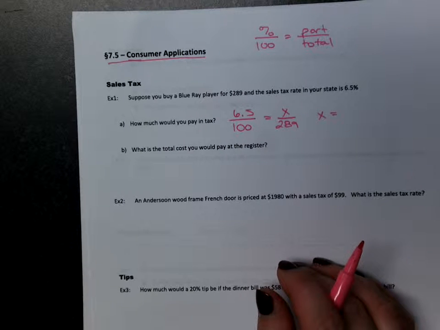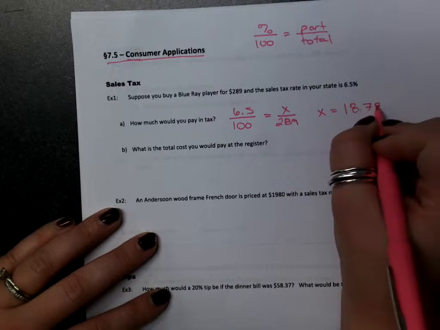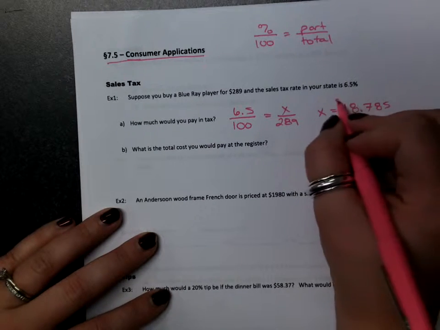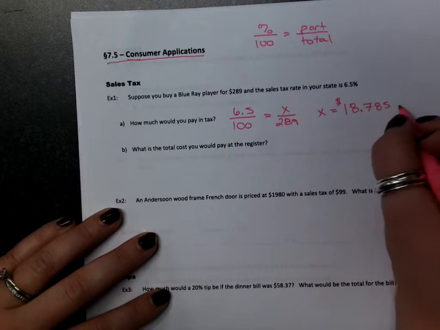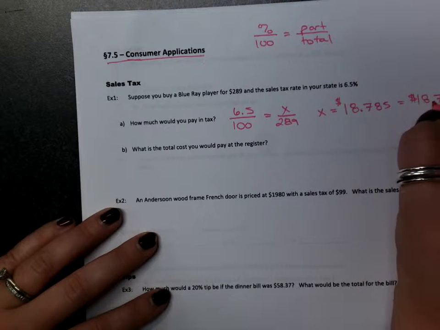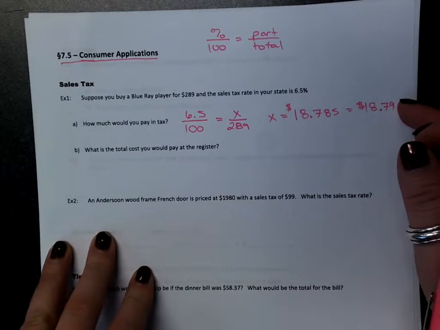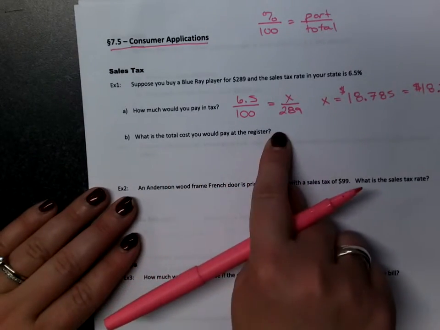289 times 6.5 divided by 100. You're going to get 18.785. And we're talking money, so I'm going to round that off to $18.79. So that's just how much you would pay in tax, $18.79. And then the question, what would the total cost be that you would pay at the register?